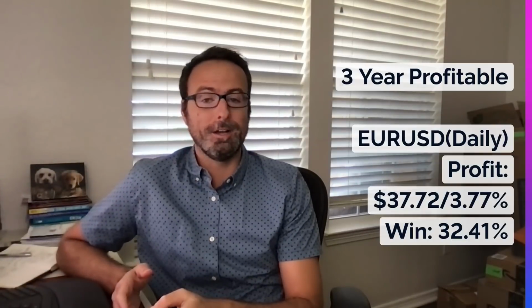$37 was the return out of a $1,000 initial deposit, 3.77% on a 3-year return. So that's like a 1.2 whatever annual return, not beating inflation. Not a lot to write home about. Win rate was higher at 32%.